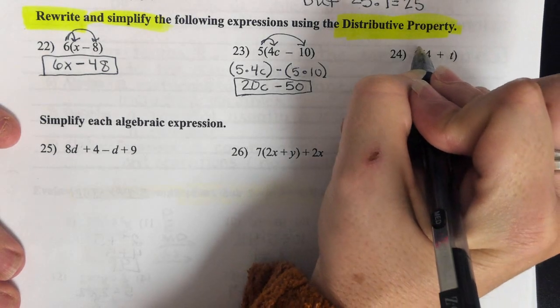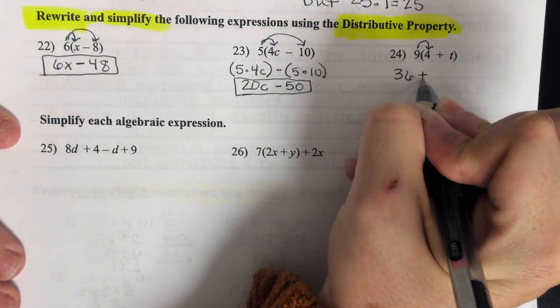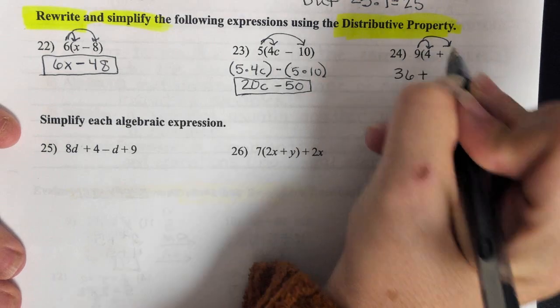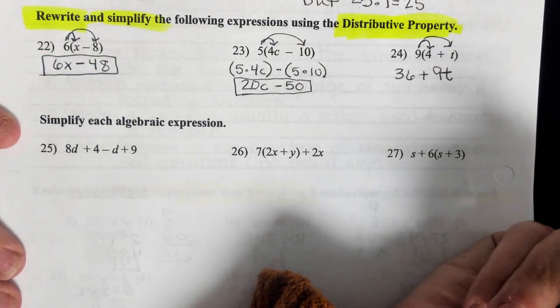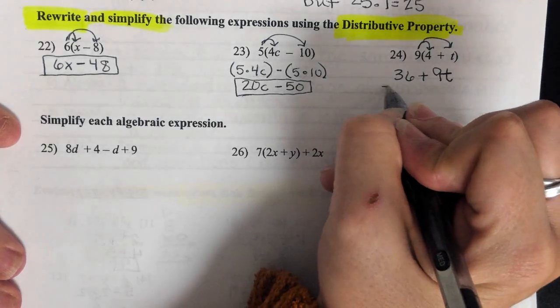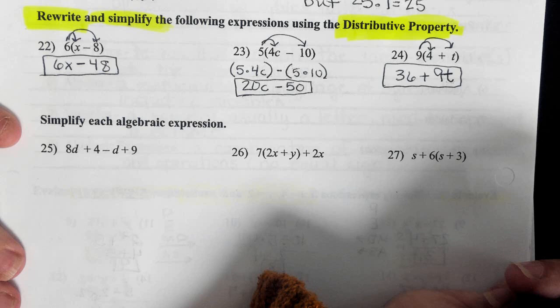Yeah, keep going. 9 times 4, 36, plus 9 times t, 9t. Okay, making sure your T has that little weird tail or curve. Okay.